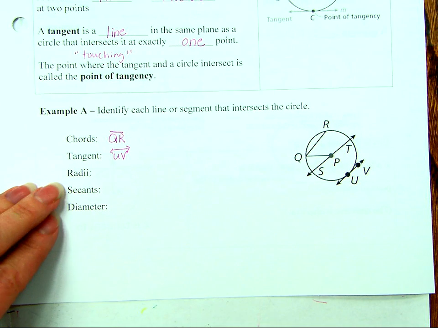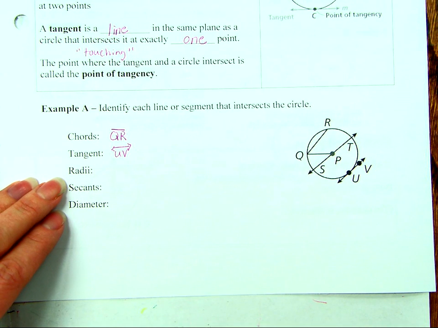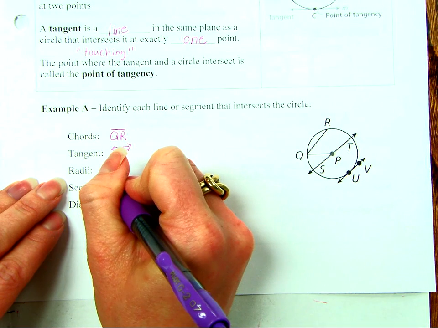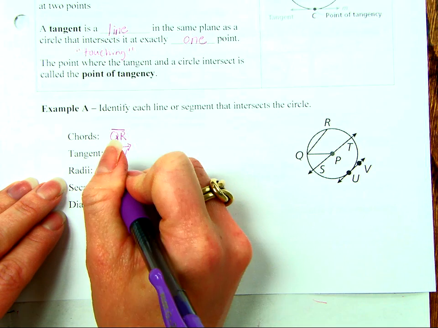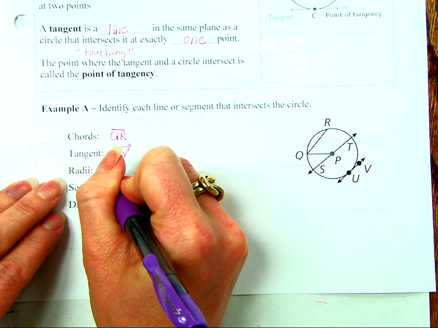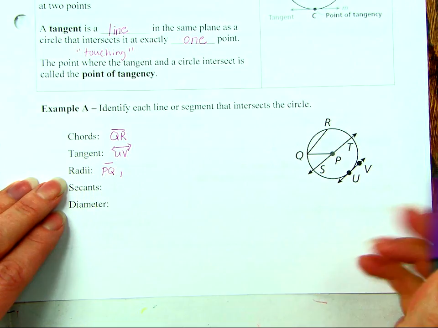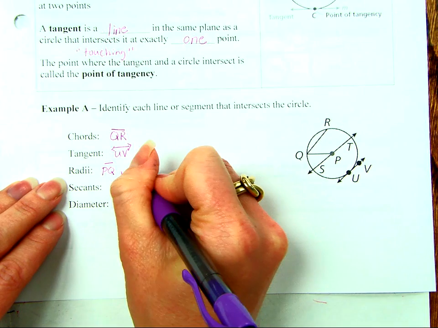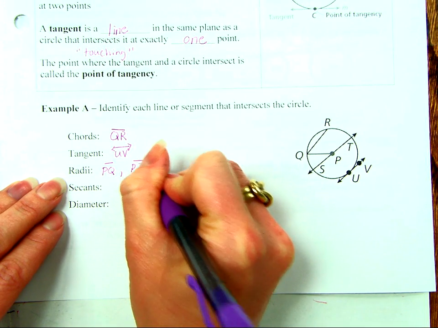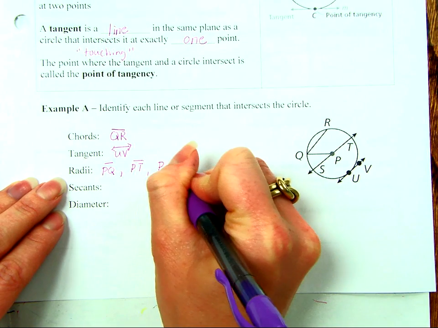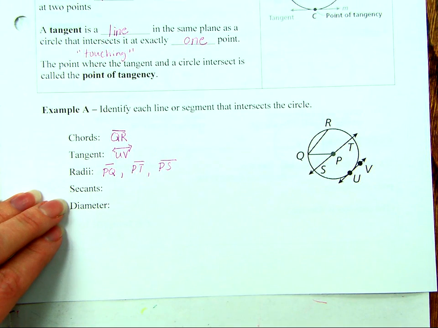My radii. Radii means plural, more than one. So here I have radii PQ I could use. I would also say that I could use PT or PS. All of those would be considered radii.